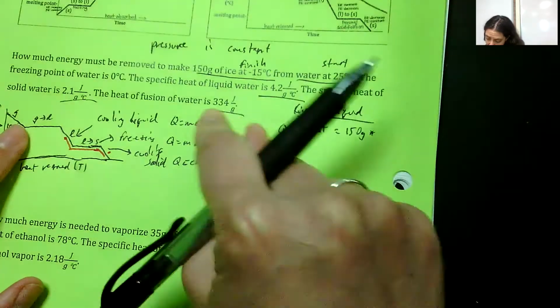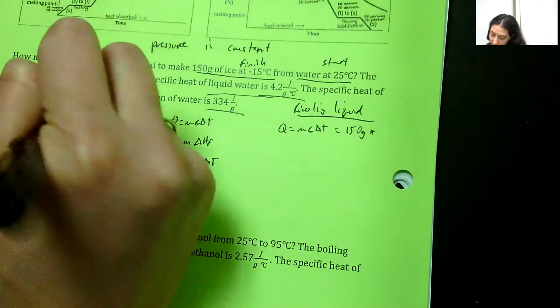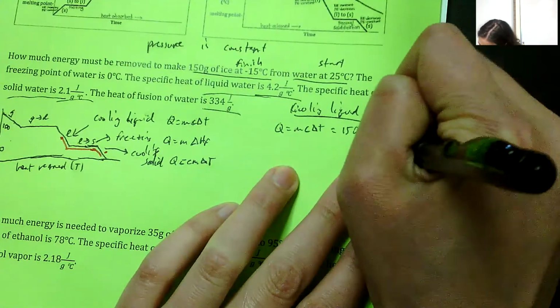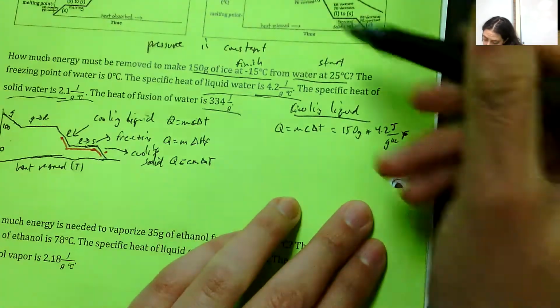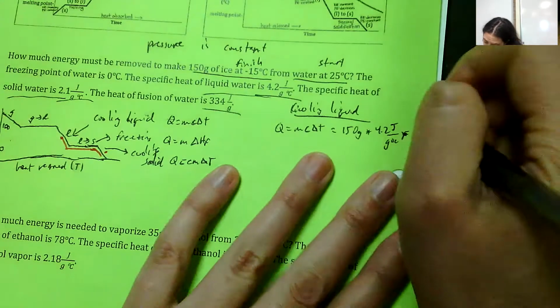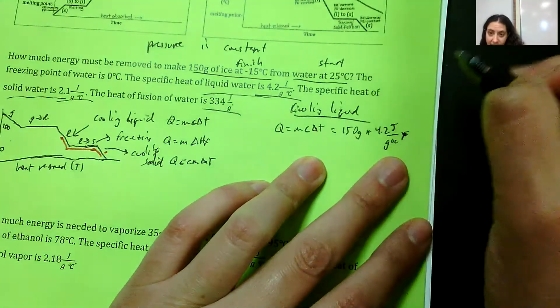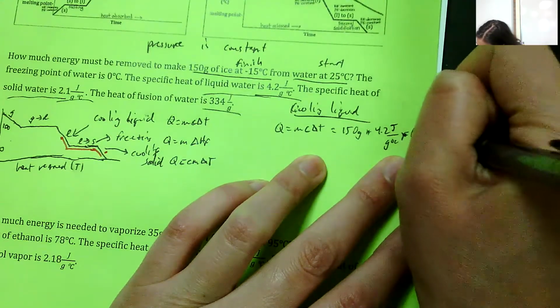There are 2 different specific heats here, one for liquid water and one for solid water. We want the liquid one: 4.2 joules per gram degrees Celsius. And we need to multiply that by the temperature change. Our initial temperature is 25 degrees Celsius and our final is 0, so that's 0 minus 25.